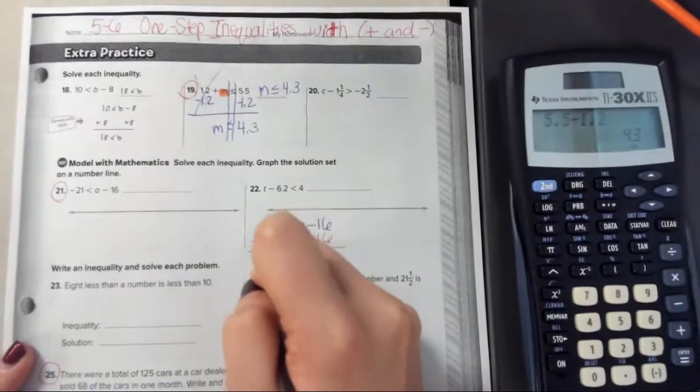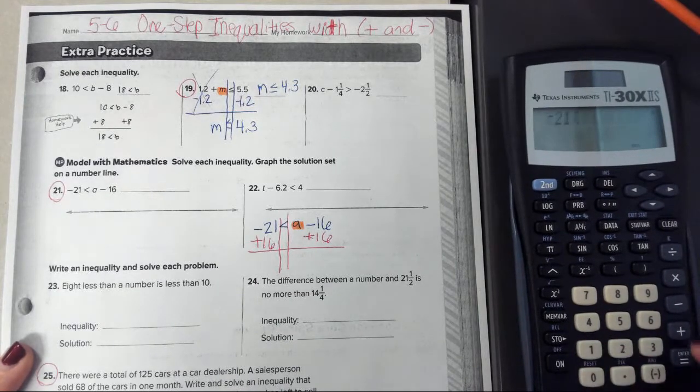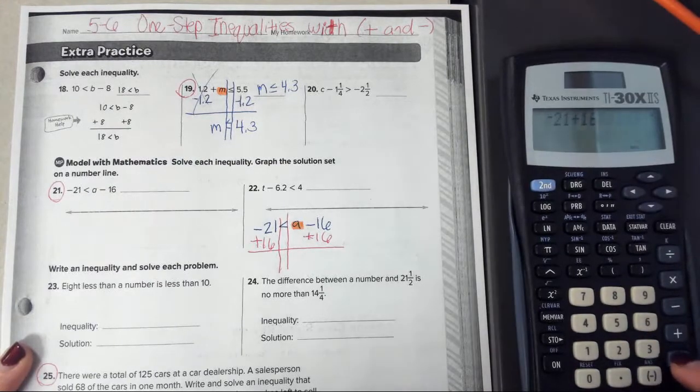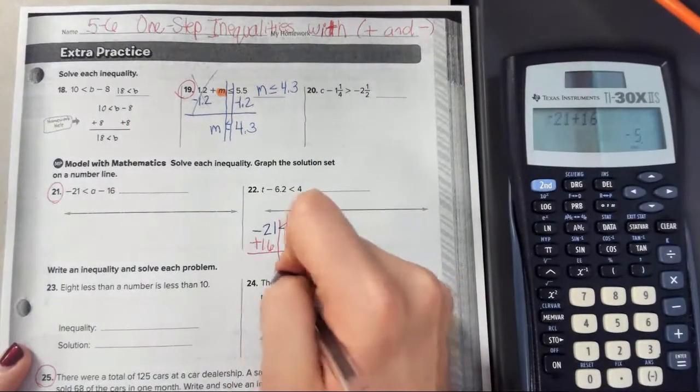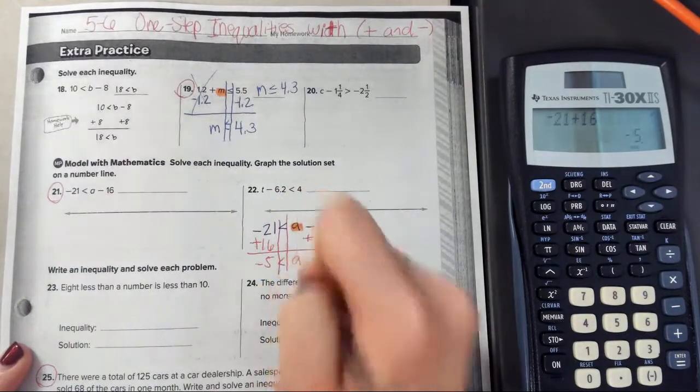So negative 21 plus 16. Again, if you want to use your calculator, go ahead and use it. Negative 21 plus 16. And that would give me a negative 5. So negative 5 is less than a.